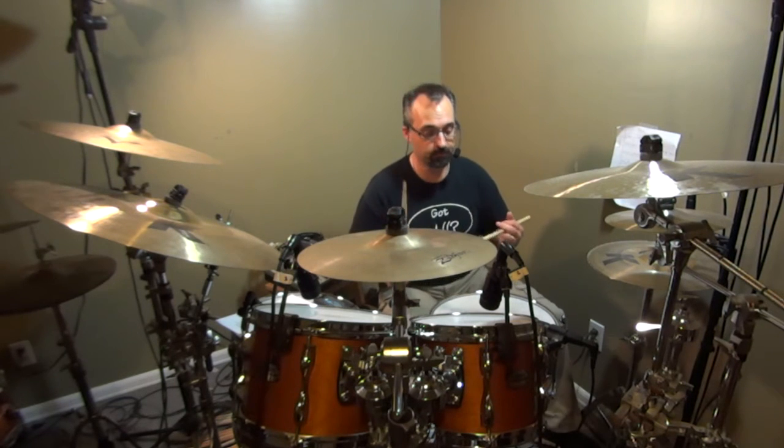Same thing, moving incrementally with the subdivisions against this exercise and accenting each subdivision. So we'll start with the E, and this is what that would sound like.